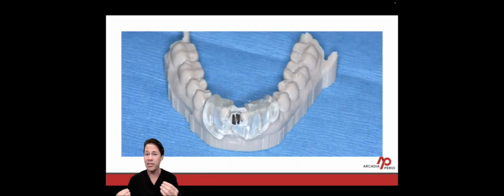What I still like to do to this day is I will print a model and then I will try in the guide to make sure it fits passively so that I don't have to be adjusting this chairside at the time of surgery.